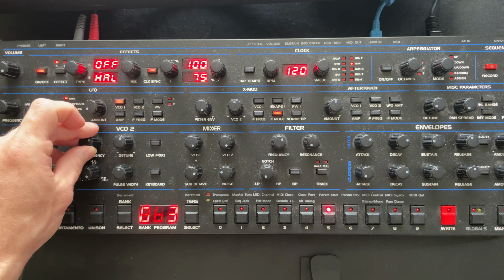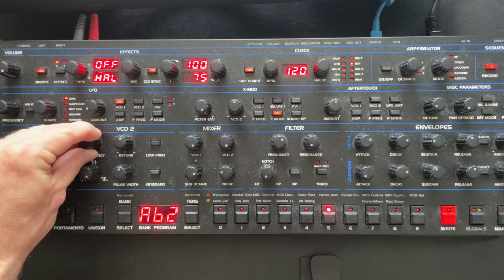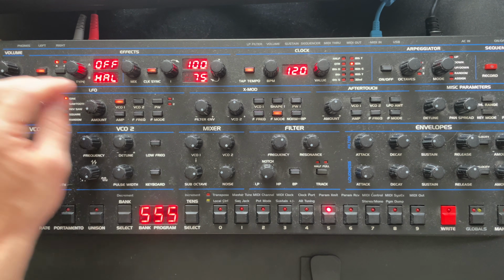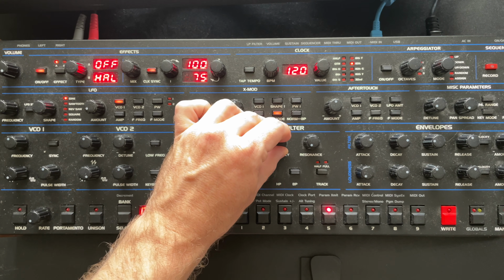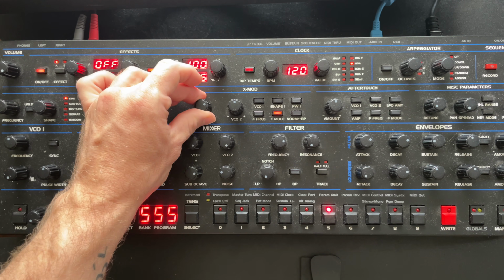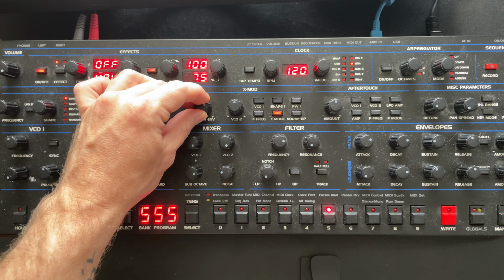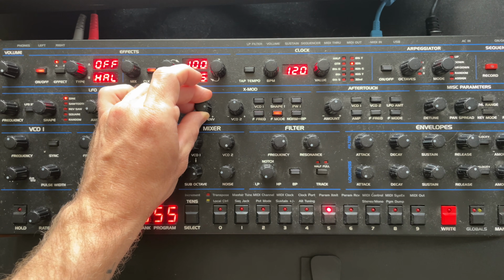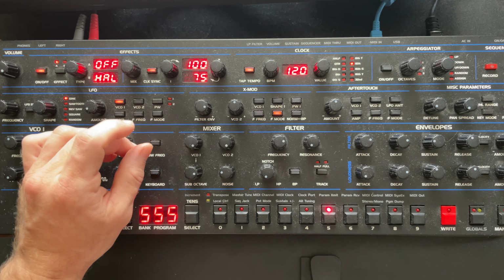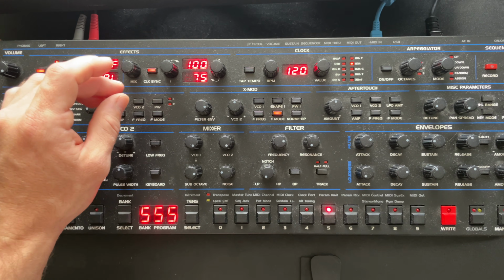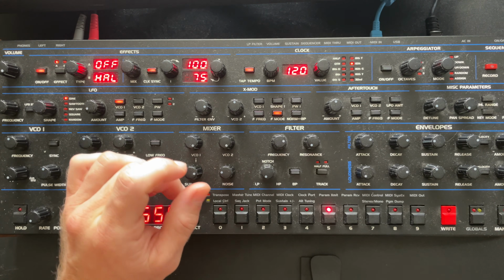Maybe the second oscillator 2. Let's tune them together. And obviously, this is a little extreme. Let's not go that extreme. Right?